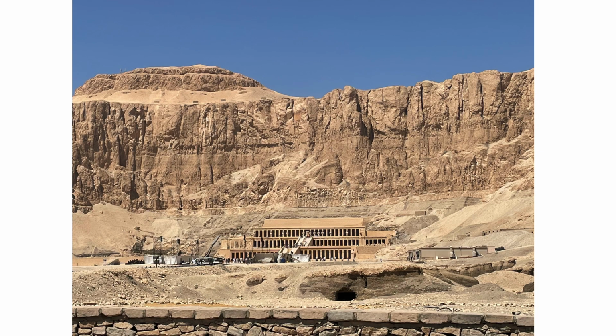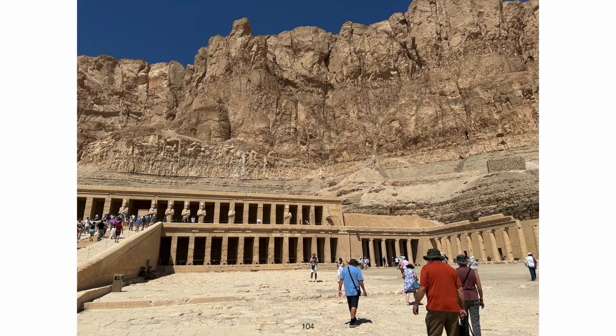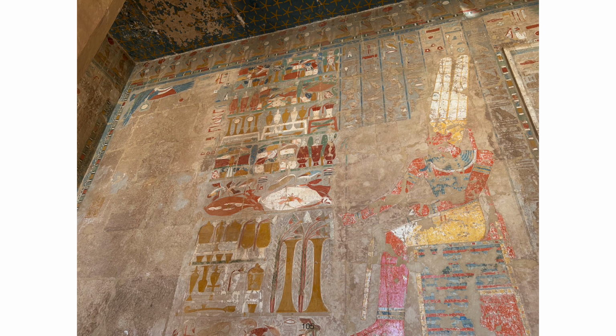So this is the mortuary temple of the great female pharaoh, Queen Hatshepsut. And she also died around 1450 BCE during the New Kingdom. And these are some paintings and carvings. Well, actually, this is the second view of the temple. Sorry. And these are paintings and carvings. A few scenes here.